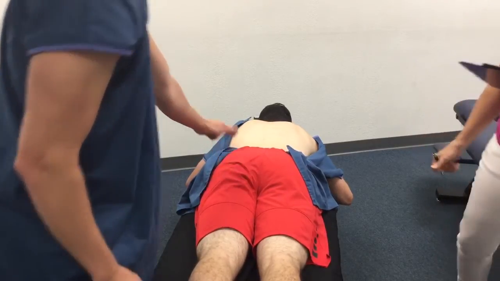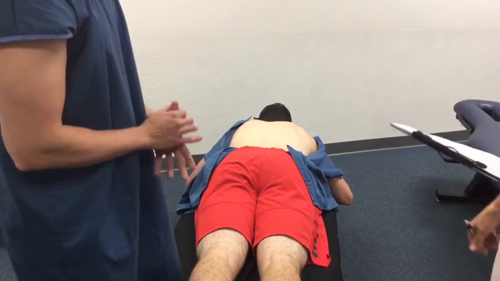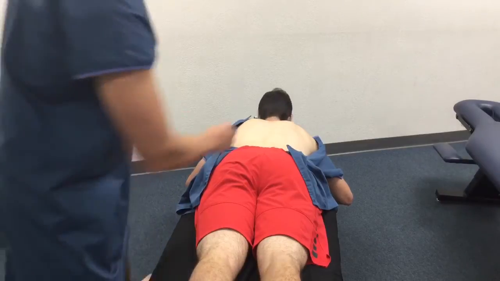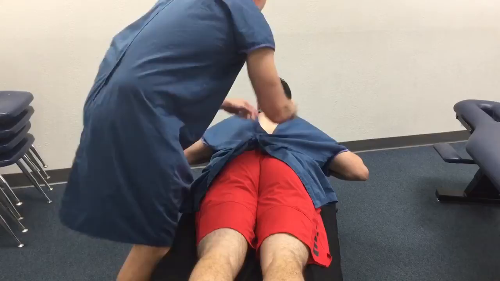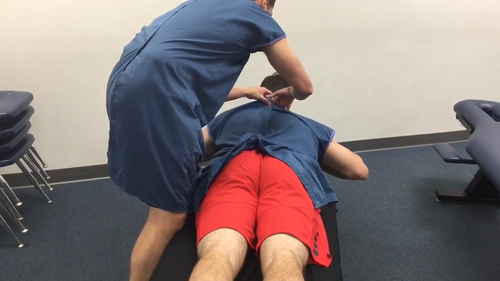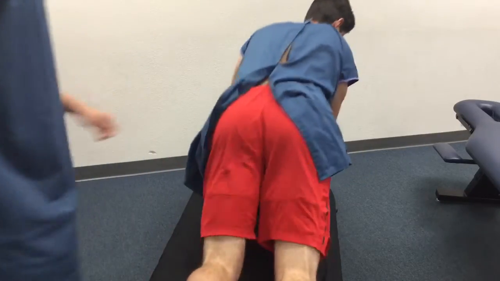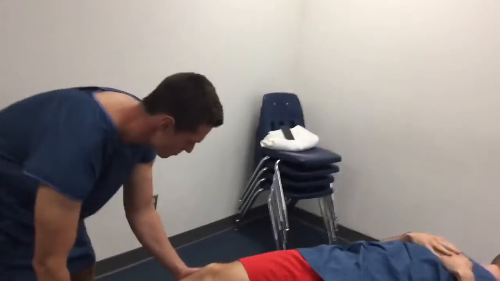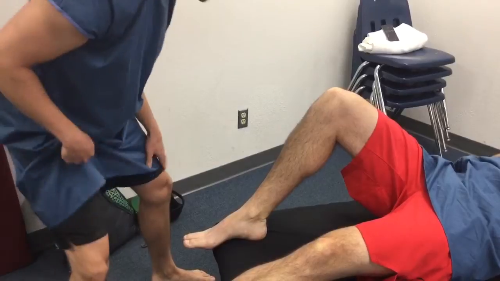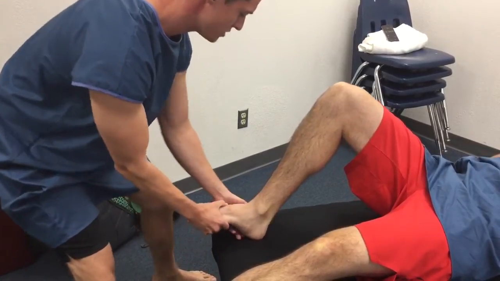Okay. Next, locate the left cuboid bone. The patient's left cuboid bone. And then redrape you. I'm asking you to flip over to your back. Patient's left cuboid bone. Okay. So I'm going to bend your knee here, Stu. Left cuboid bone.